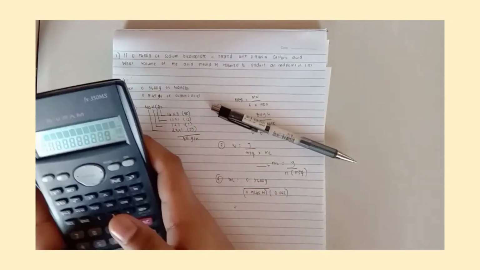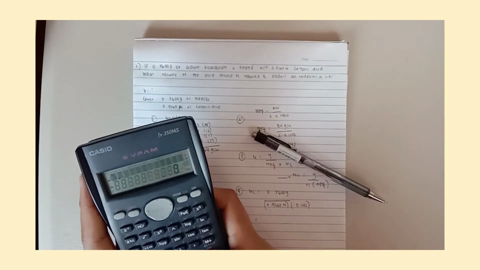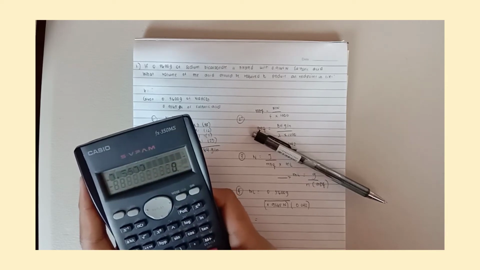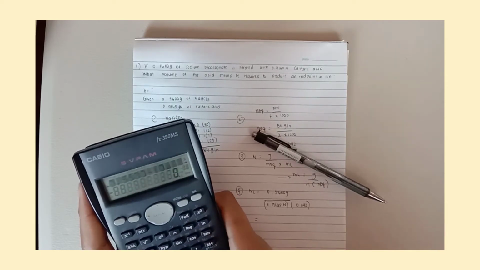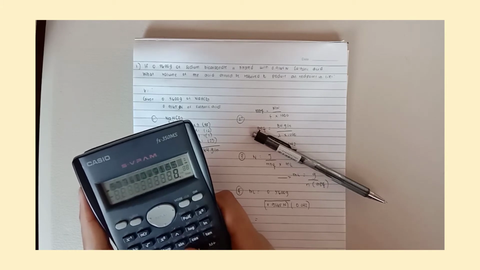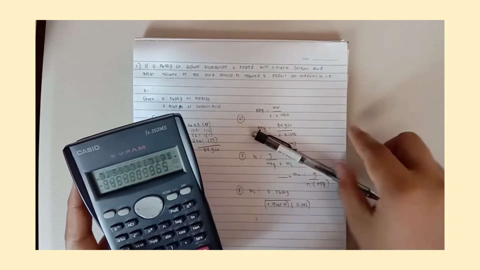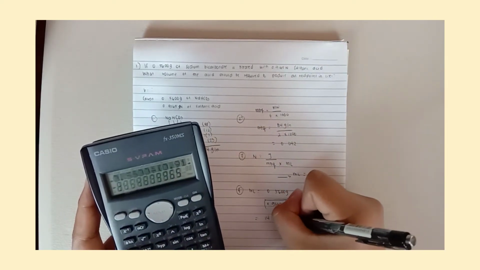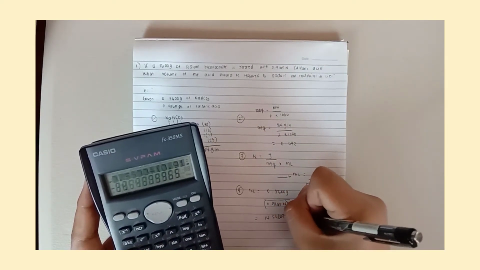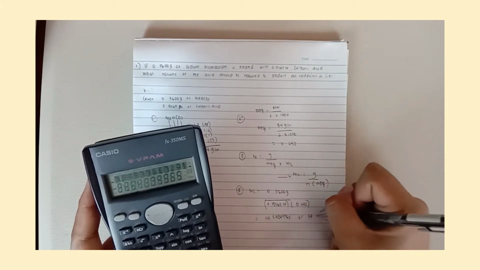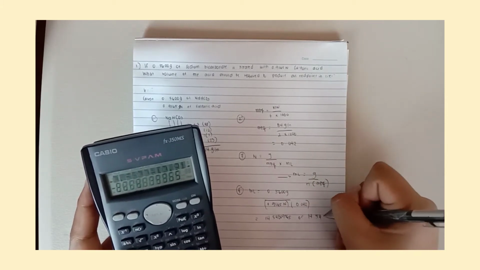So i-compute natin. So ml is equals to 0.5600 gram over 0.9165, 0.042 is equals to 14.54809965 or 14.54 ml.